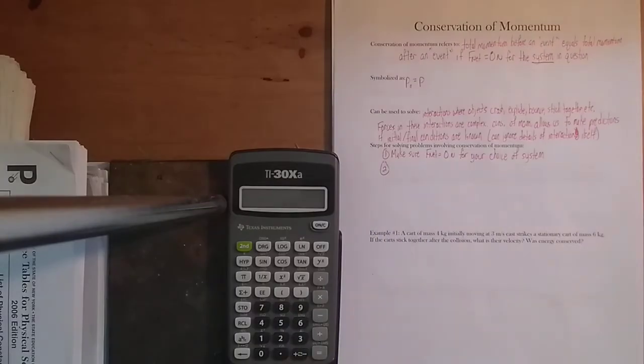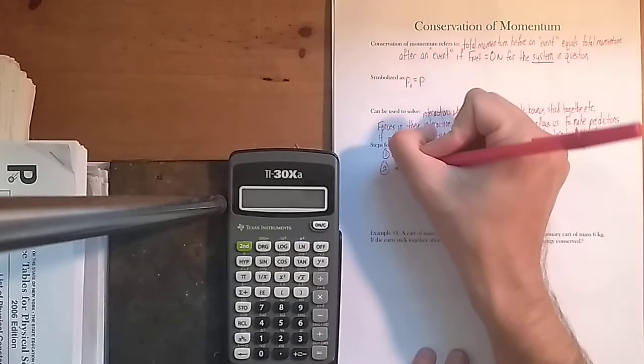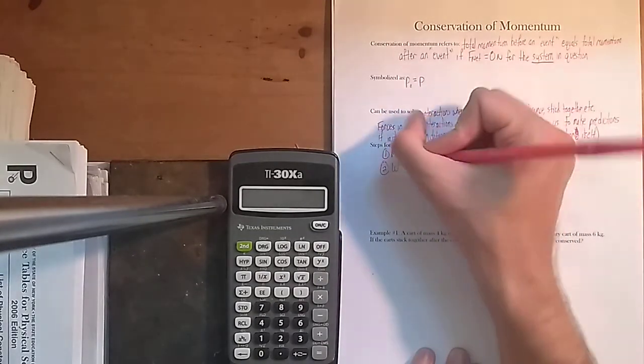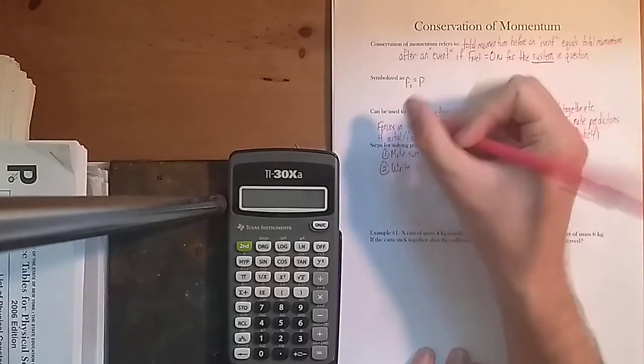And again, if it were to say that, hey, there is friction acting on these carts, that doesn't mean that you can't solve the problem. If there's a net force on the system, that doesn't mean you can't solve it. That just means you can't really use conservation of momentum. You do have to use the impulse formula and what we talked about in the last few videos. Step 2, once we've verified that we can use conservation of momentum, is to write out the equation.